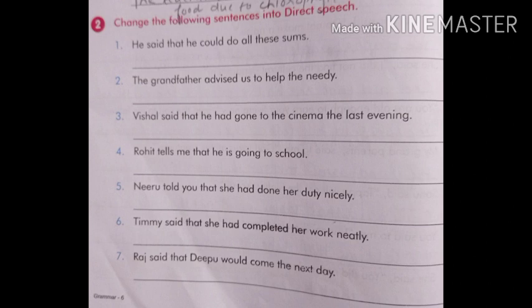So it means that we have to make a direct speech, something which should be in the inverted commas, and there should be a reporting verb also in this, and there should be a speaker also, meaning the reporter. So you can see the first one, that he said that he could do all these sums. So in this you can see that could is coming. So it means that can changes into could.